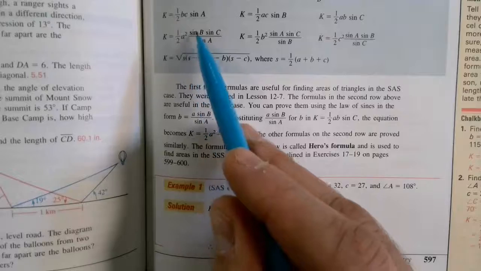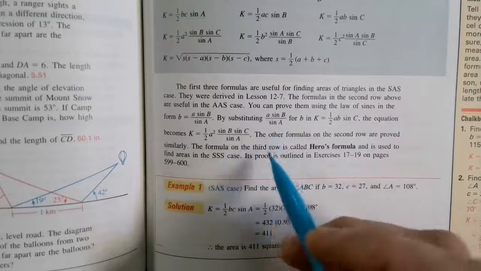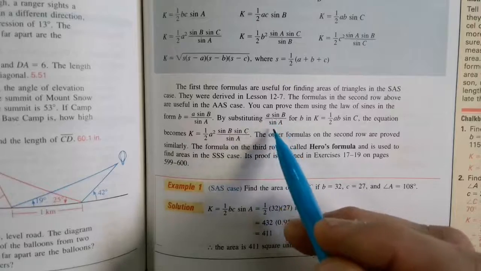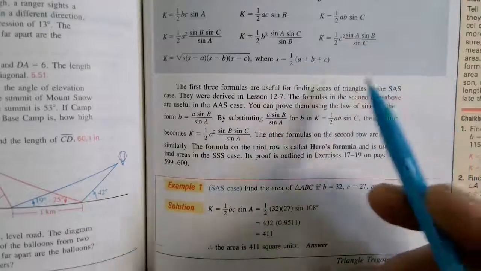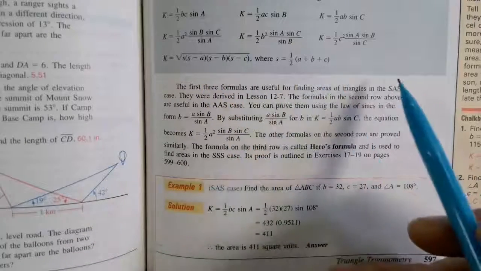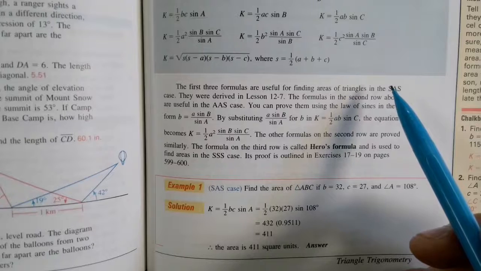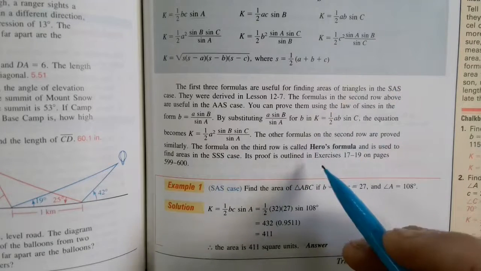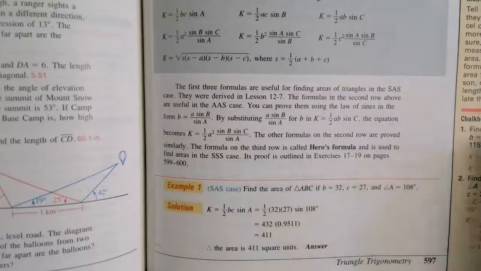You have one side and two angles because you can always find the third angle, and you can prove it using the law of sines. The other formulas on these two rows work the same way. Now this last one is called Hero's formula, and it's used when you have a side side side situation. And you can prove it in exercises 17 through 19 in the lesson if you'd like to.